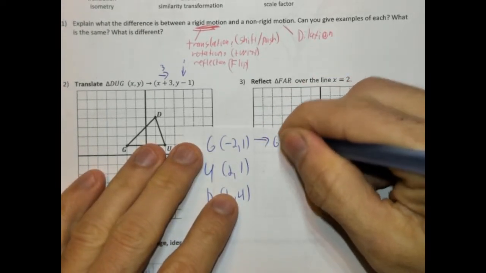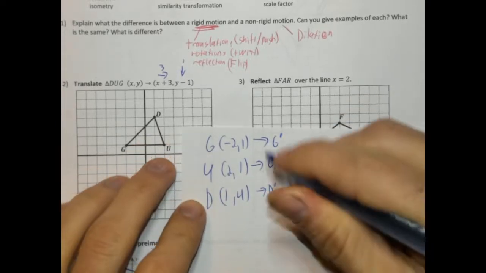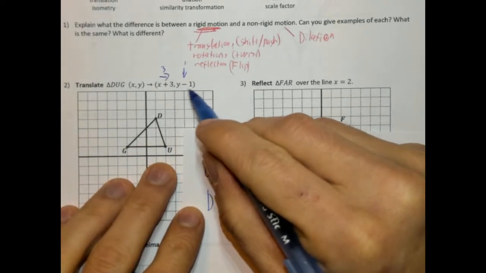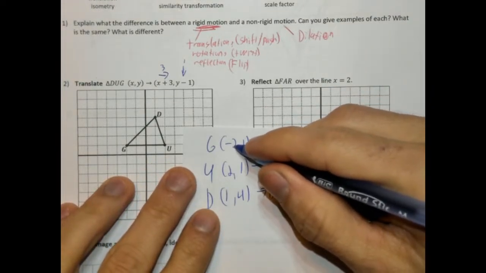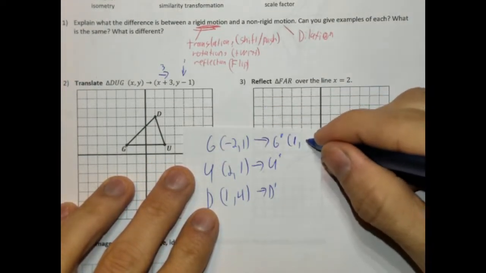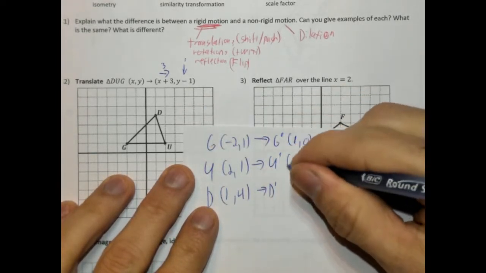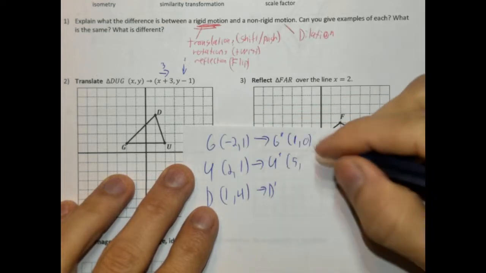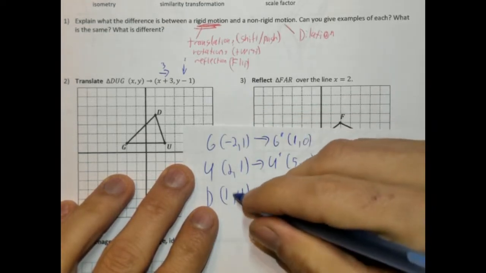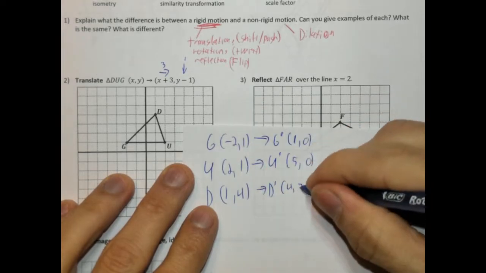So G prime, U prime, and D prime. We're going to add 3 to x and subtract 1 from y. So we're adding 3. -2 plus 3 is going to be 1. And 1 minus 1 is 0. 2 plus 3 is 5. And 1 minus 1 is 0. 1 plus 3 is 4. And 4 minus 1 is 3.